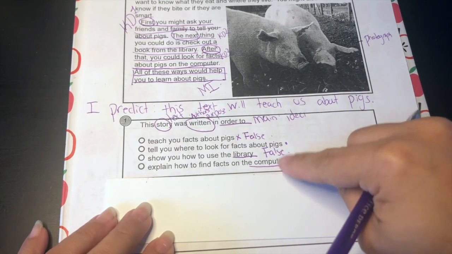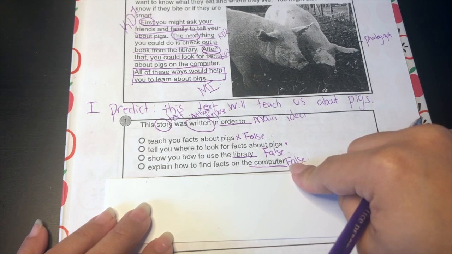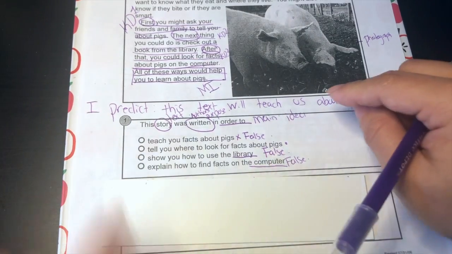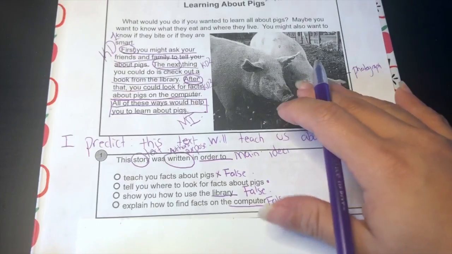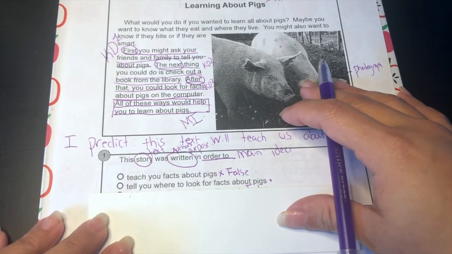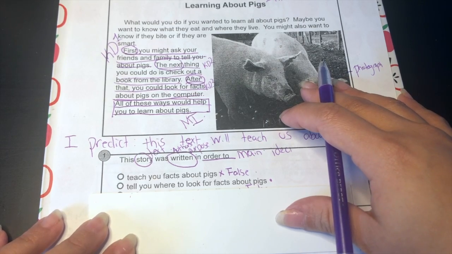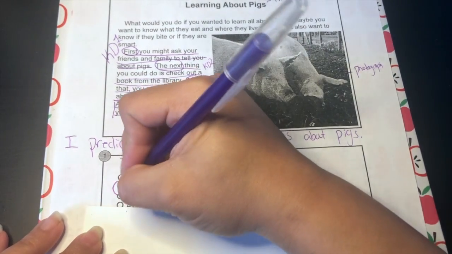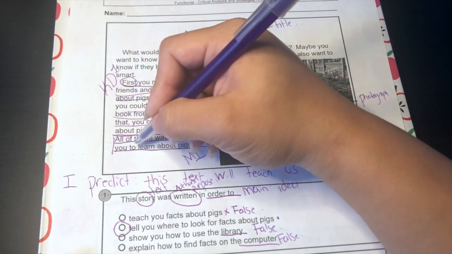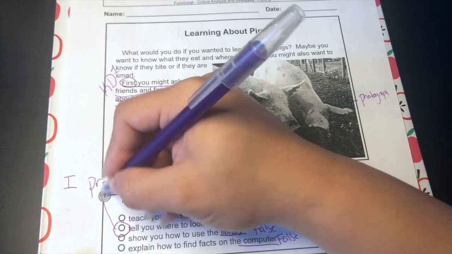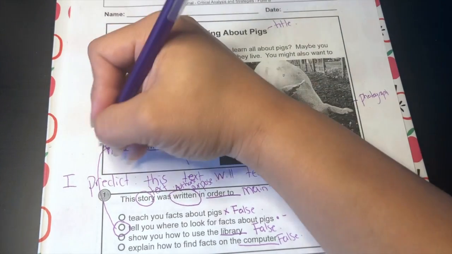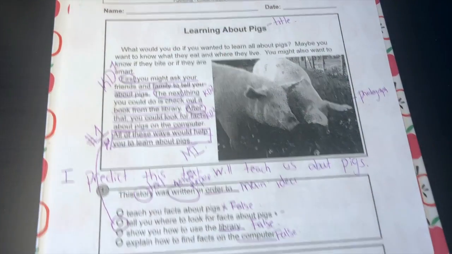So you have to be careful with these types of answers because we'll think, oh yeah, library. I remember library. That's a word in the story. That's a good answer. And then you pick the answer and then it's wrong. And then Ms. Hernandez is very upset at you for the rest of the day. So the best answer is tell you where to look for facts about pigs. How do we know that? All of these ways would help you to learn about pigs. Wow, amazing. So this is the answer to number 1. All right.